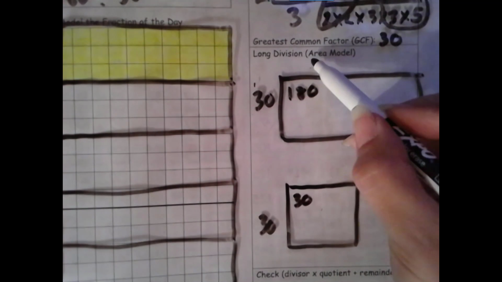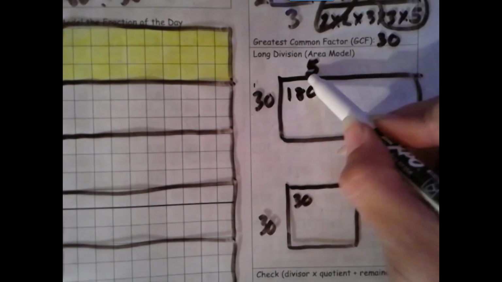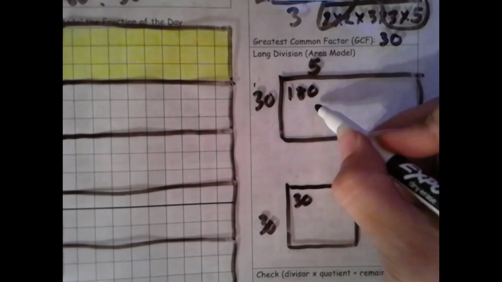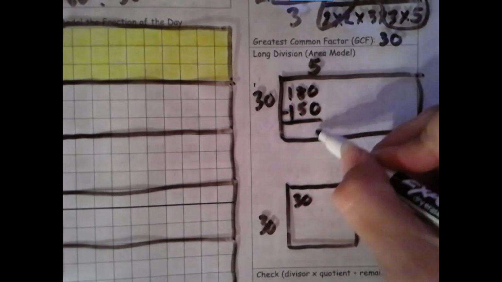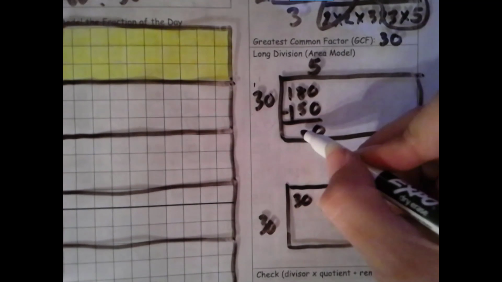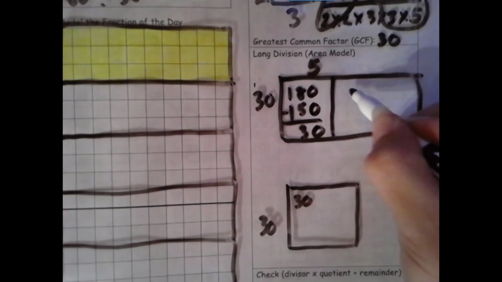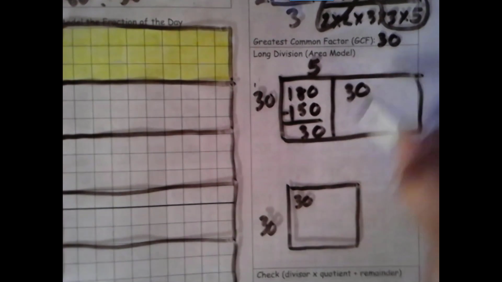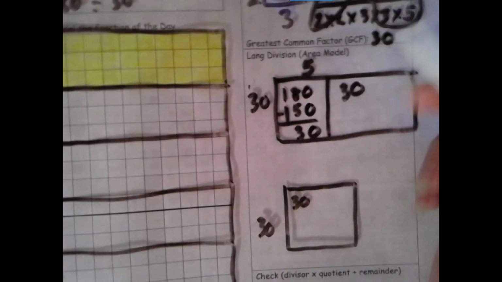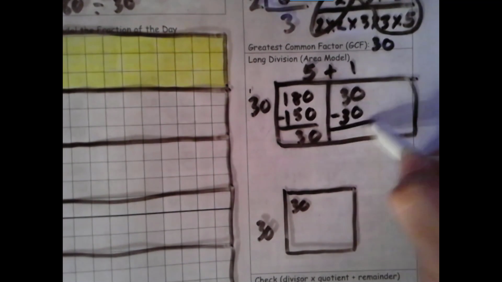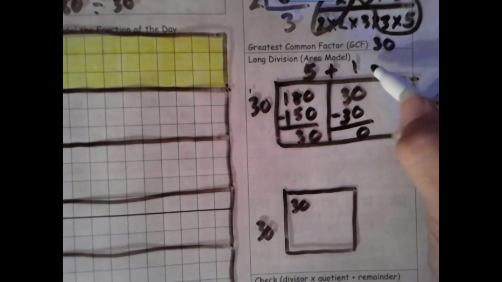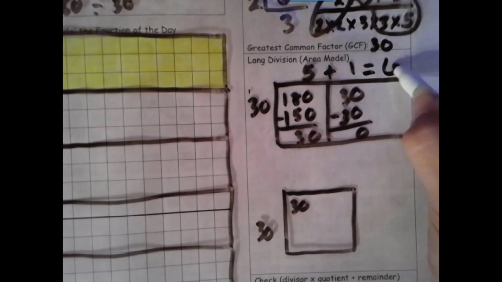Let's see, 30 times 5, the placeholder moves it over a place. 5 times 3 is 15. Numbers the same, 0 is a game. No more on top, no need to stop. Bring that up here, and now that's just 1 times 30. Numbers the same, 0 is a game. 5 plus 1 is 6.